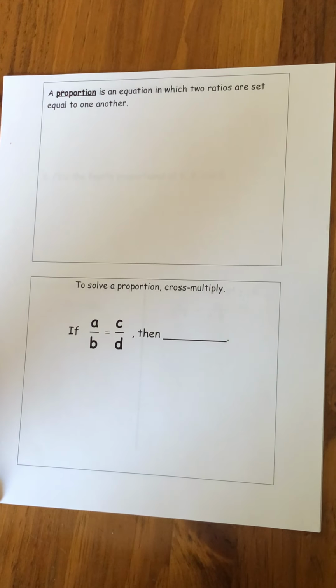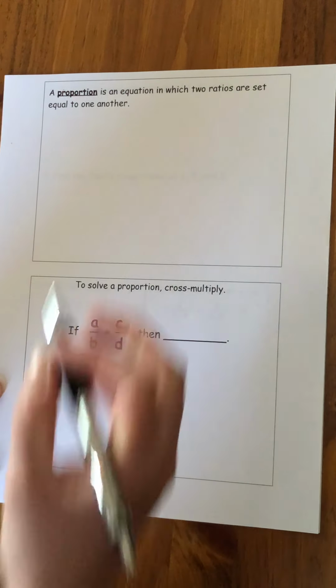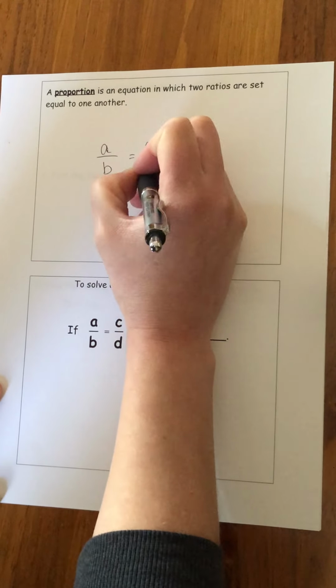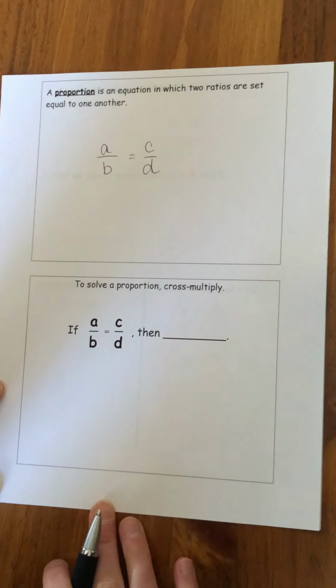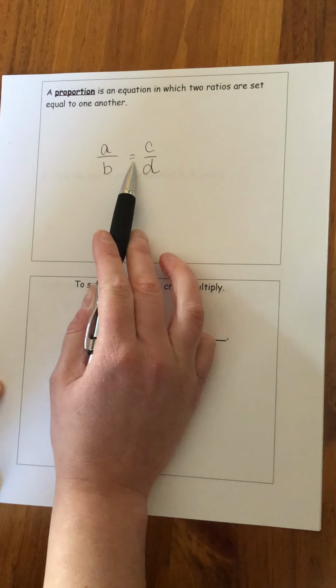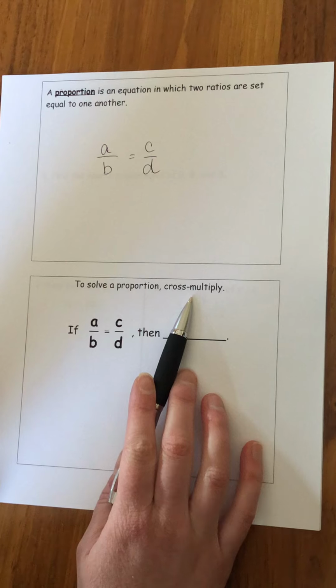Right, so on the next page, we're going to be talking about proportion. A proportion is an equation in which we're setting two ratios equal to one another. A proportion is going to look like us setting two ratios or two fractions equal to one another. How we're going to solve a proportion is we're going to cross multiply.